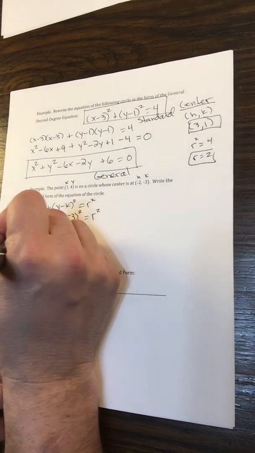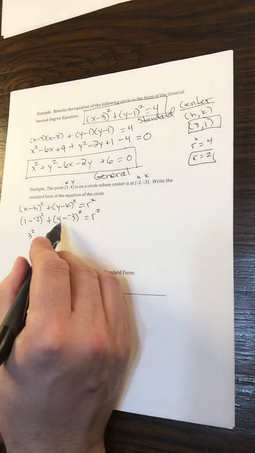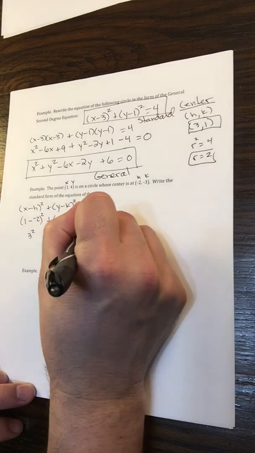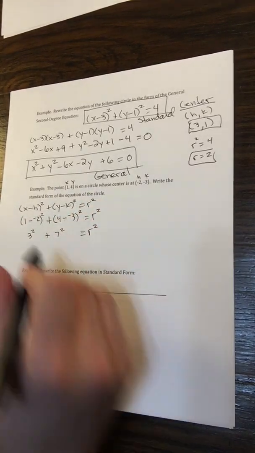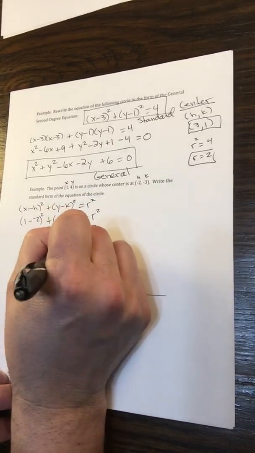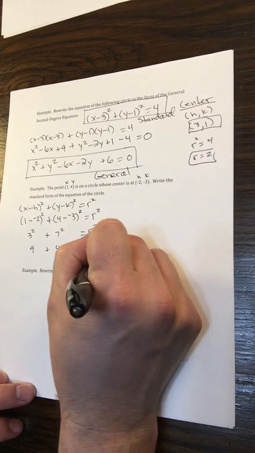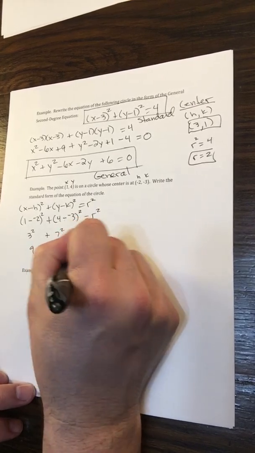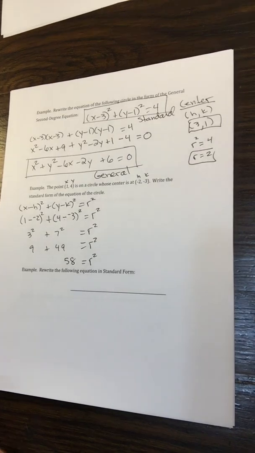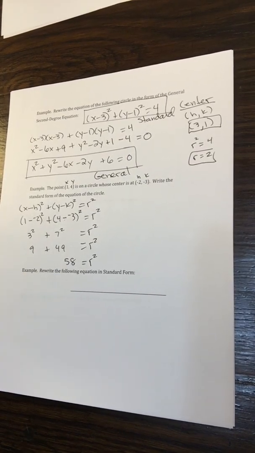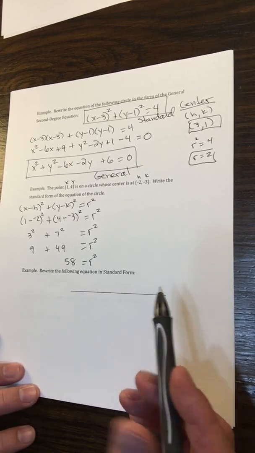So 1 plus 2 is 3 squared. 4 plus 3 is 7 squared. All of that is equal to r squared. 9 plus 49 is equal to r squared. So r squared equals 58. That means the radius is whatever the square root of 58 is. But I don't care because it didn't ask me to do anything with the radius. It just asked me to write the standard form of the equation.